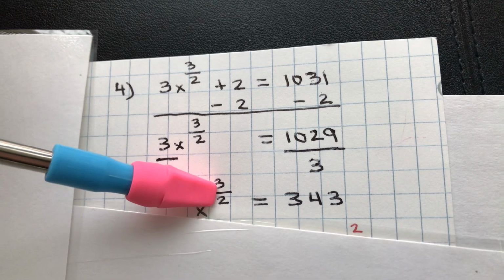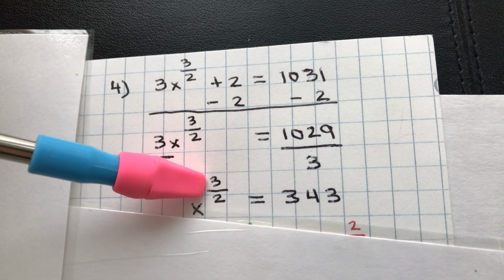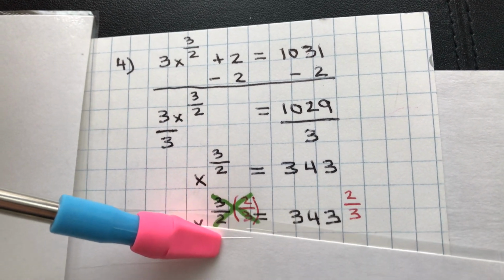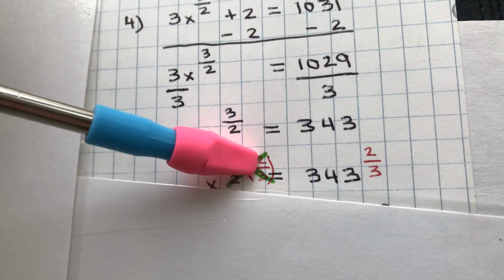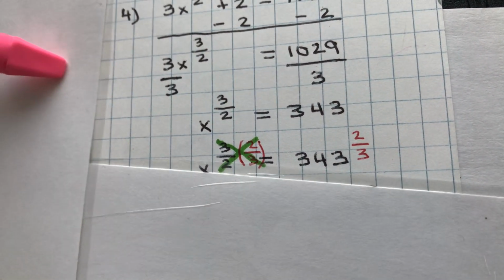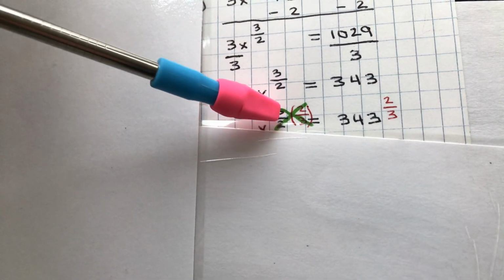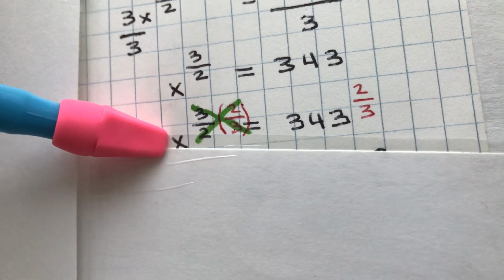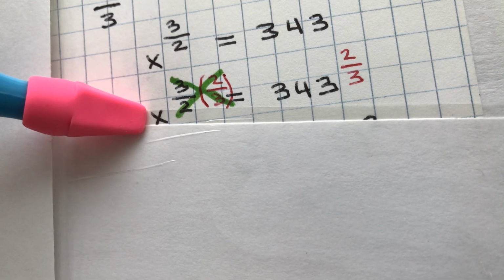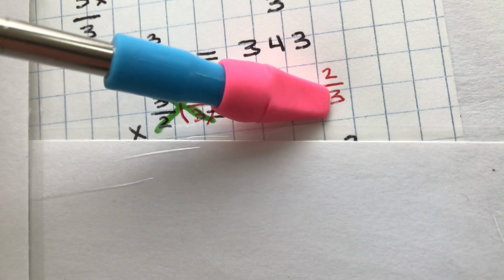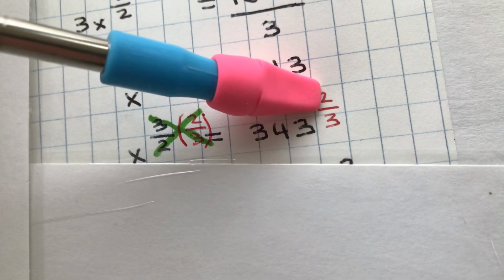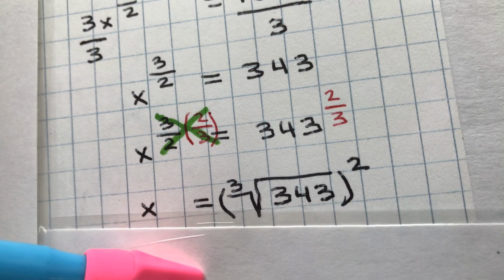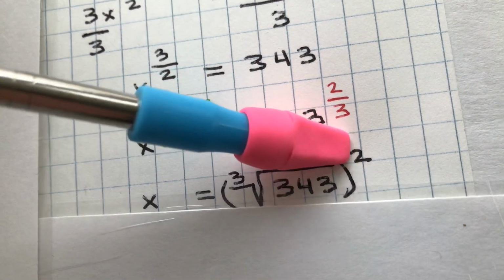Now again, we got to get rid of that rational exponent, so we have to do the reciprocal. Reciprocal of 3/2 is 2/3. So I'm going to put 2/3 on both sides. Okay, notice my 3/2 and 2/3 cancel. So x is completely isolated, which is what we want. Over here, bottom number 3 becomes my index. Top number 2 becomes my exponent. So I read this cube root of 343 squared.